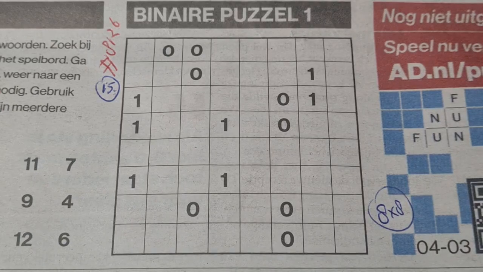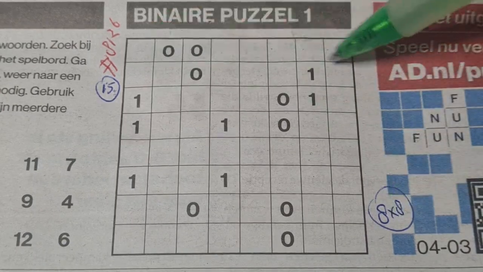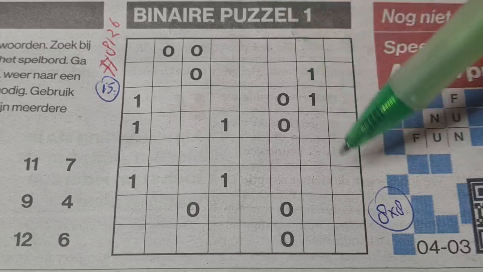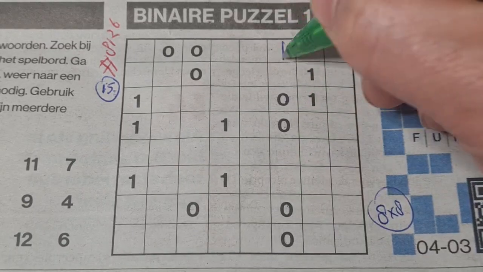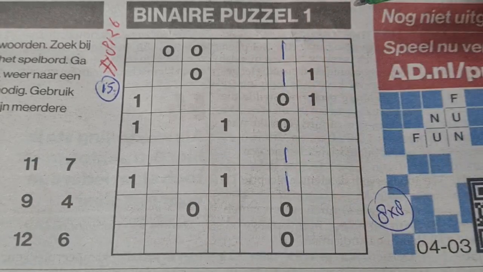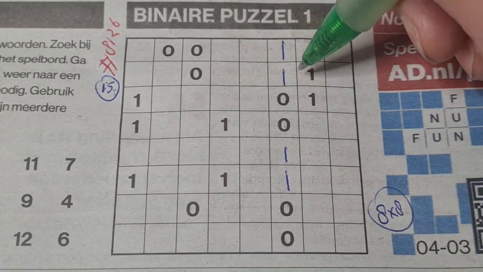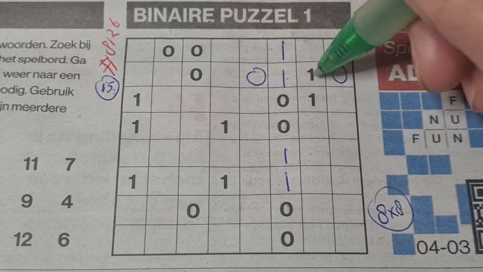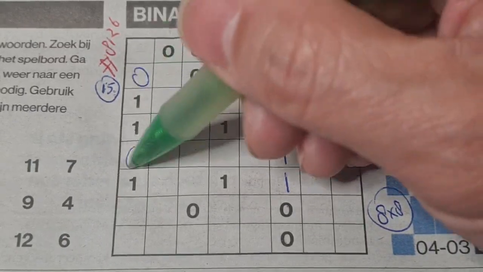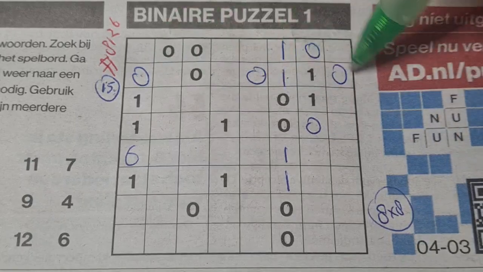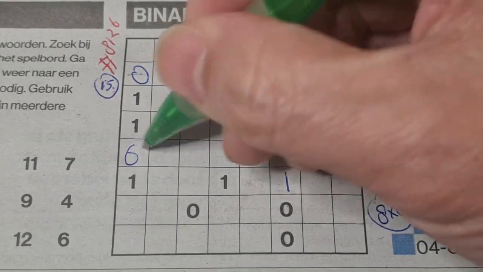8 by 8, that means in a row or in a column there are always 4 O's, 1, 2, 3, 4, and 4 ones, 1, 2, 3, 4. Alright, so let's get started. Double one, here no, there no. Double one, here no, there no. Double one, here no, there no. 4 O's we have here, so the rest are ones.